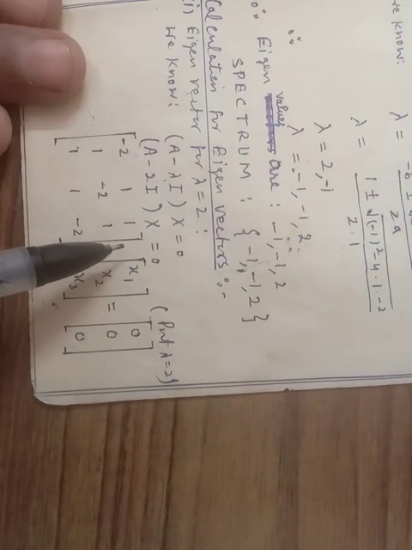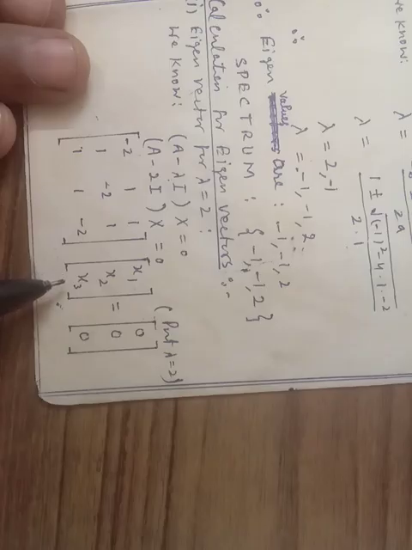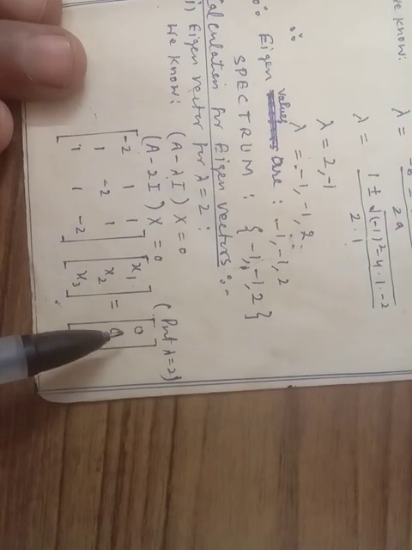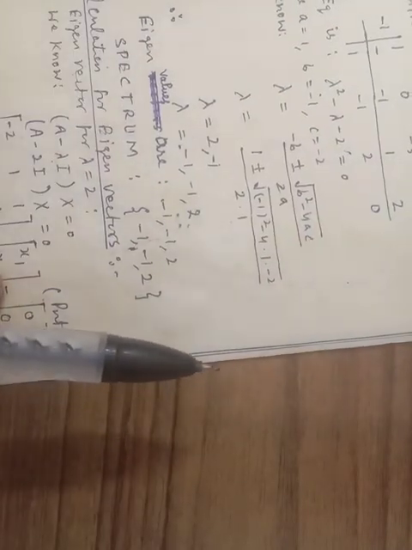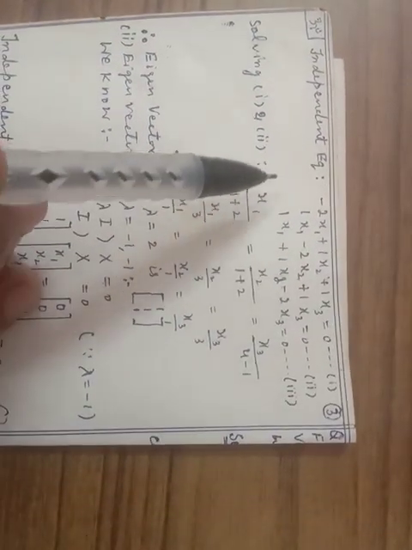Let x equal to x1 x2 x3, and the zero vector equal to 0 0 0. Multiply this one, and we will get independent equations.